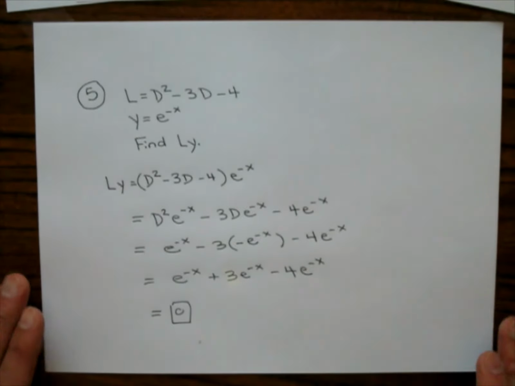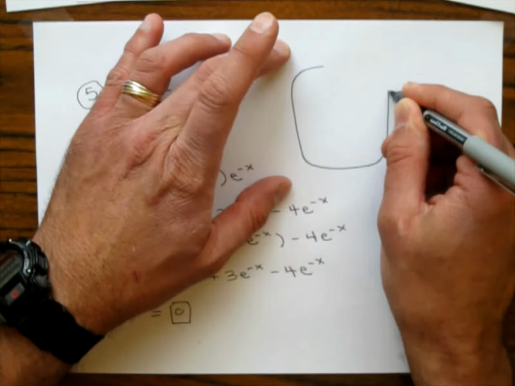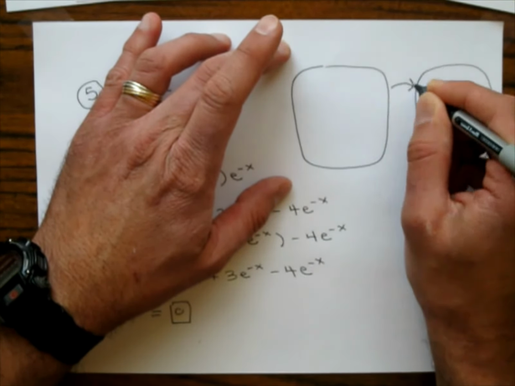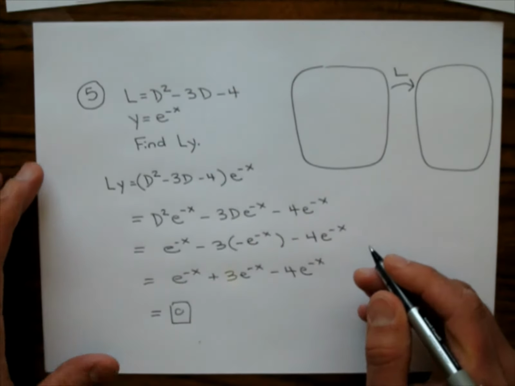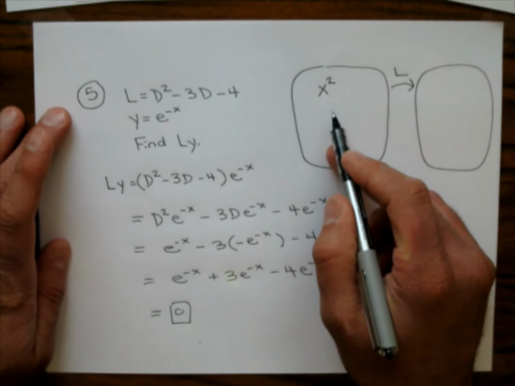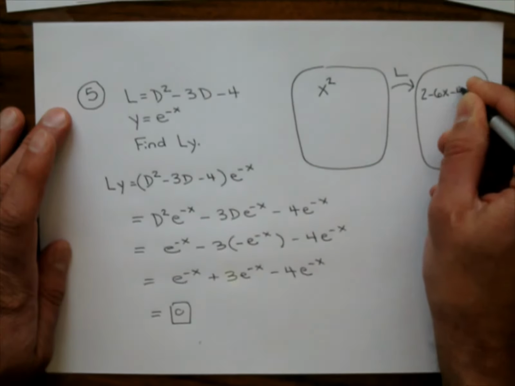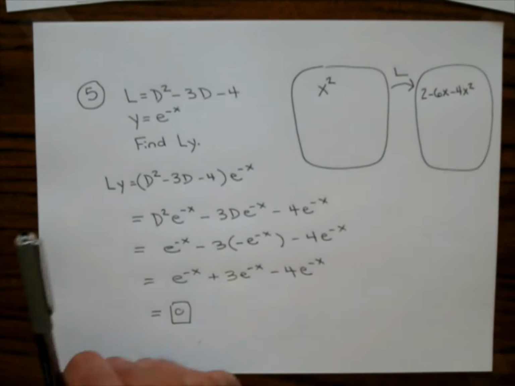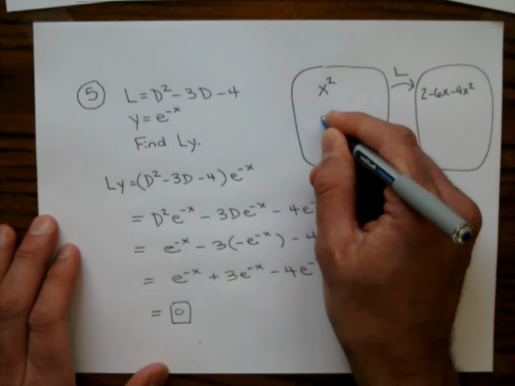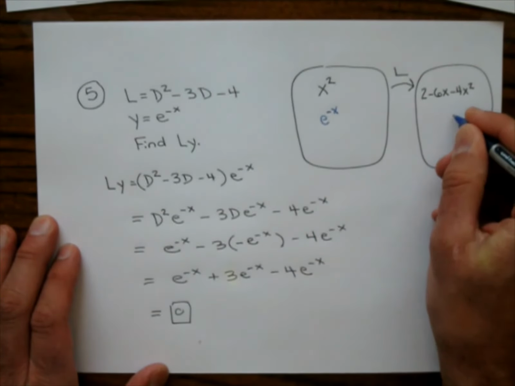Now in terms of linear transformations, so we are doing a linear transformation that looks like this. And the first function we did, so you can look back at number 4, it was x squared. It got mapped to 2 minus 6x minus 4x squared. This guy right here, which was e to the negative x, it got mapped to 0.